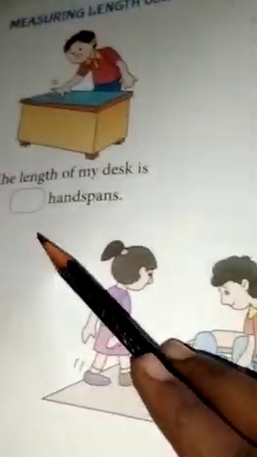So students, your today's homework is on page number 88. You have to write the measurement in these 3 boxes. Do this homework in your maths notebook and textbook and send it on WhatsApp.